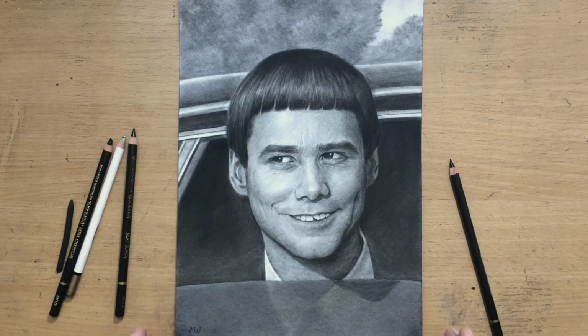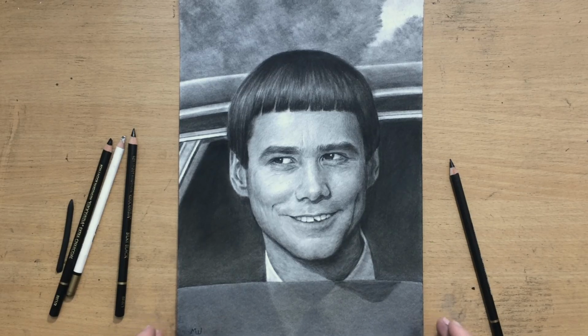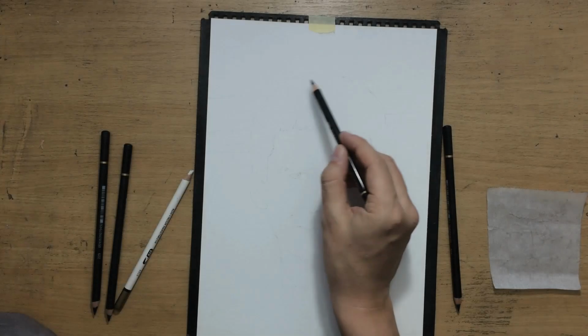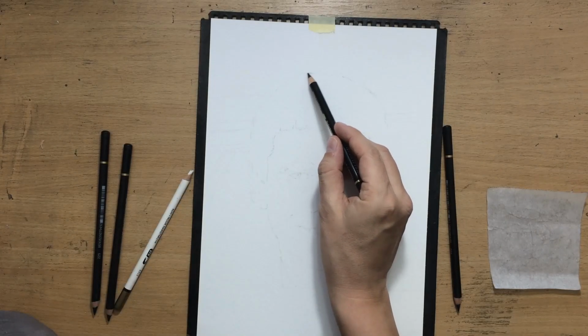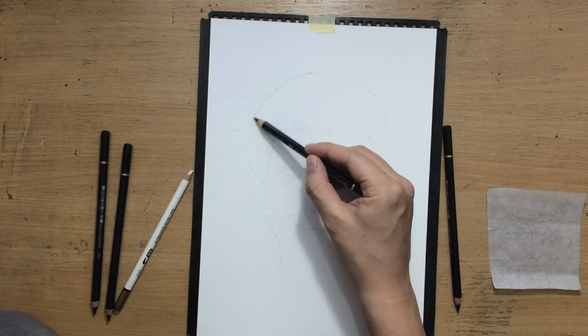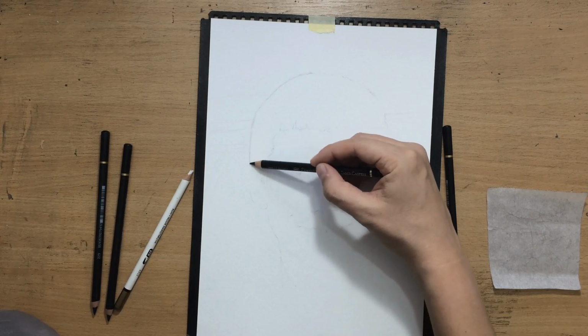We have an interesting character here. This is Lloyd, portrayed by Jim Carrey in the movie Dumb and Dumber. That's the drawing that I'm going to be doing today. So a slightly larger portrait with Lloyd's head sticking out of the window of a car.